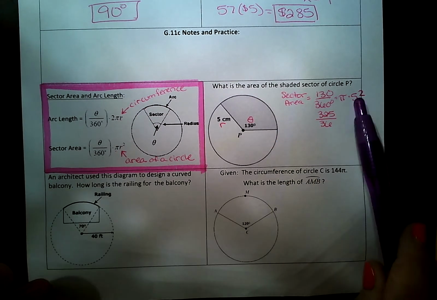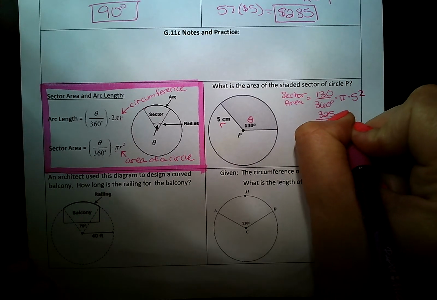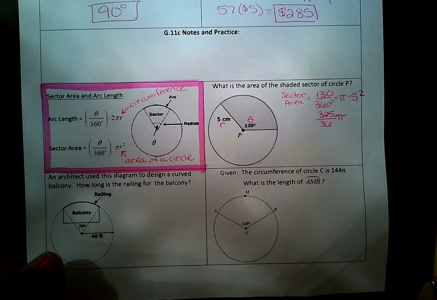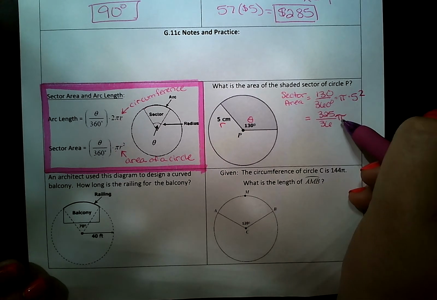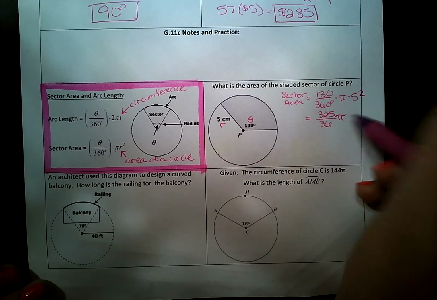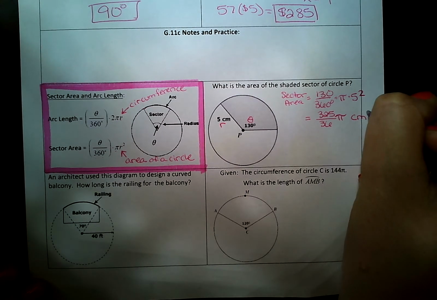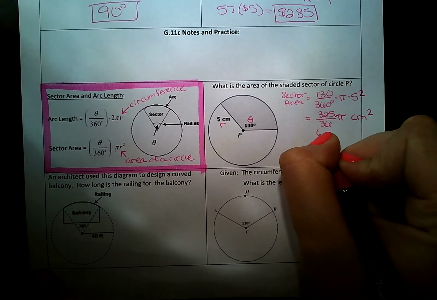Now, since I did not type in pi, that means the pi is still there. Okay, so the sector area is equal to 325 over 36 pi centimeters squared, because I'm talking about the area of the shaded space. This is called the exact value.